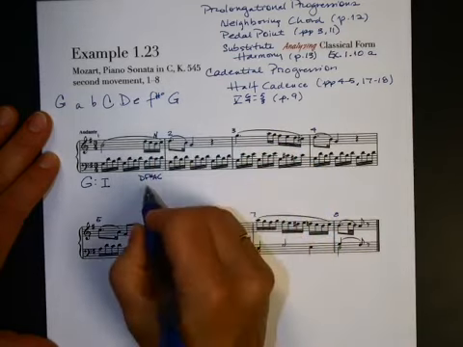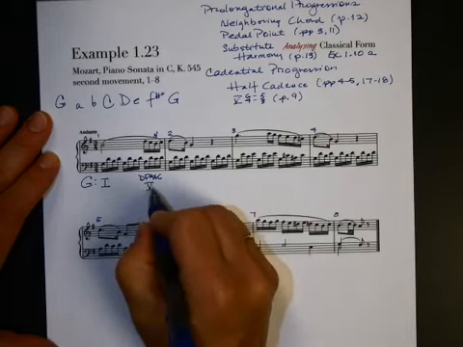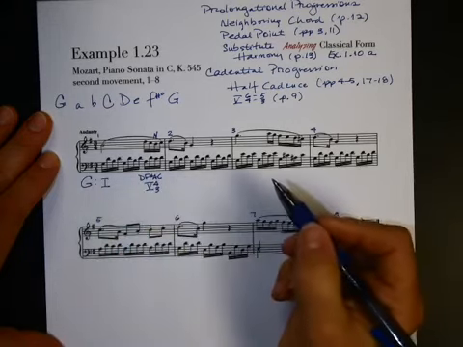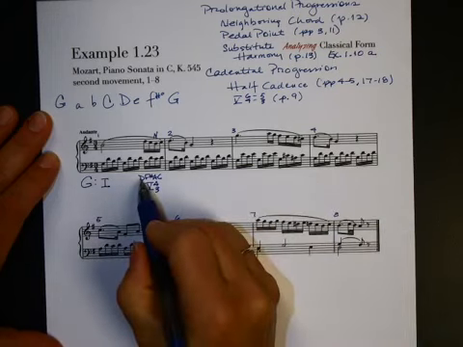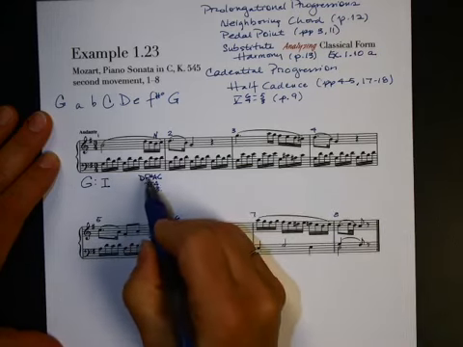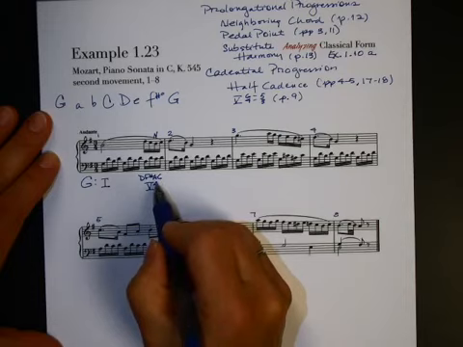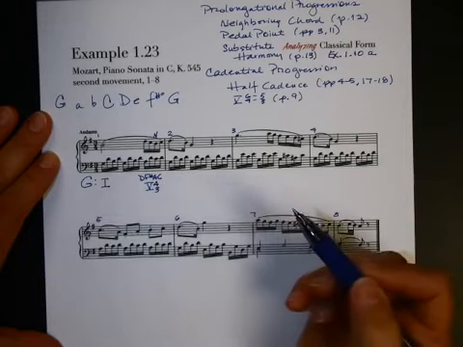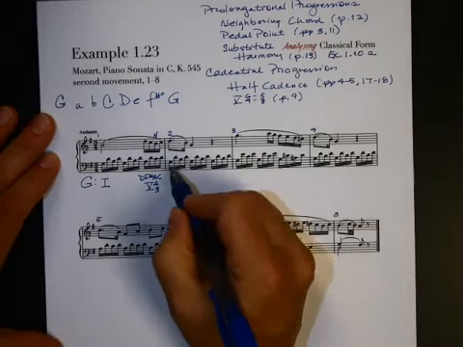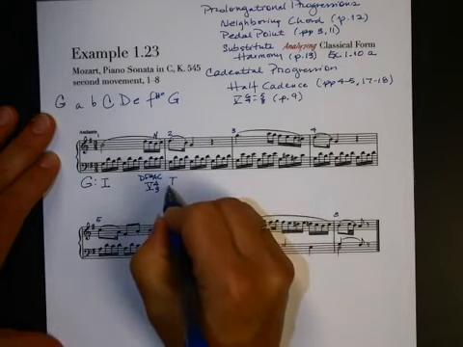This is a 5/7 chord. A in the bass makes it the 4/3 inversion. Remembering that if it had been a root position, we would put 5/7, first inversion, 5/6/5, second inversion, 5/4/3, and that third inversion, 5/4/2. Downbeat of measure 2 and all of measure 2, we return to the tonic.